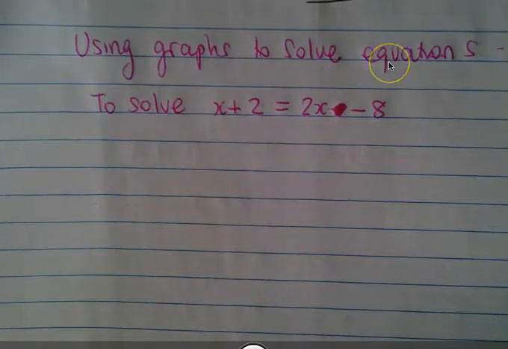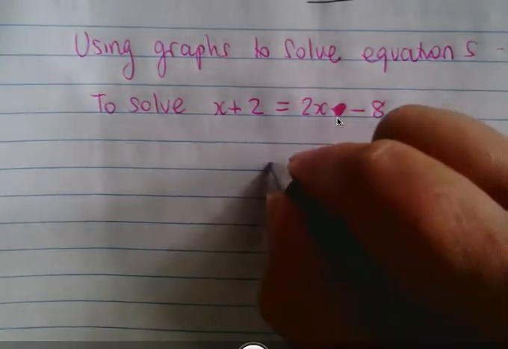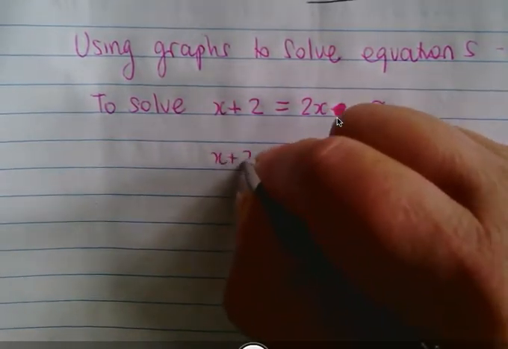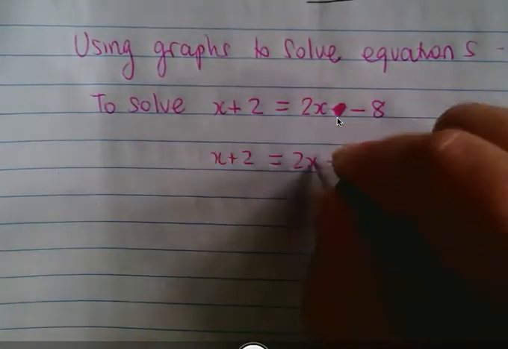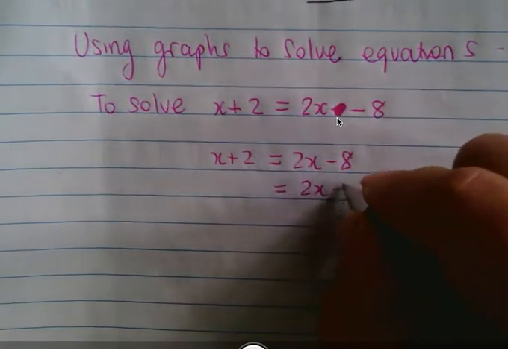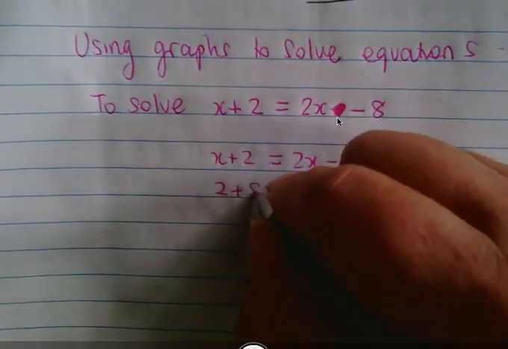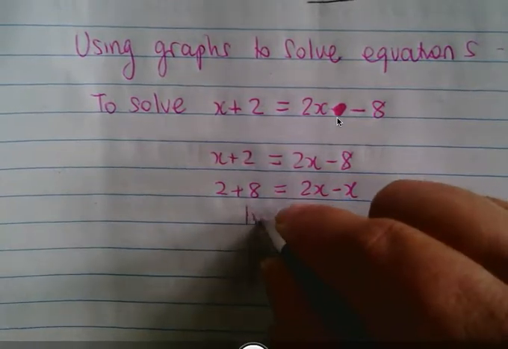Using graphs to solve different types of equations. If you want to solve something like this, x plus 2 equals 2x minus 8, you can just solve it. Let's just solve it normally. What do you get? Take this over. So I've got x plus 2 equals 2x minus 8. Take the x over. What have you got? 2x minus x is 2 plus 8. What do I get? x is 10.